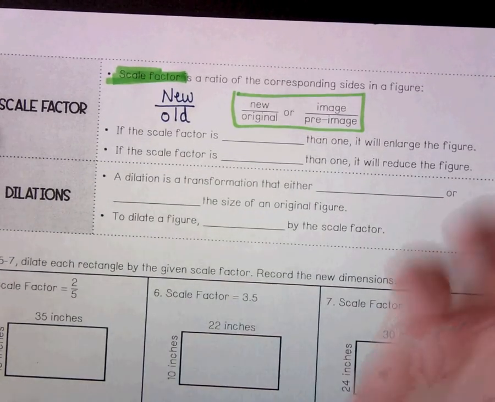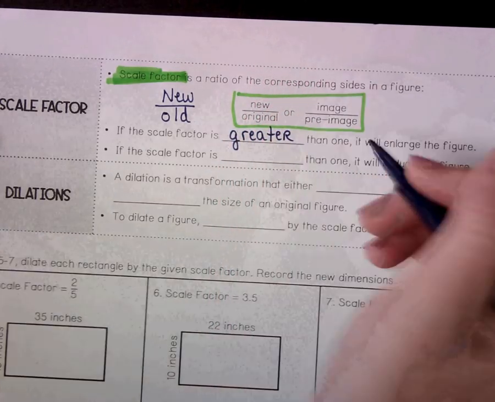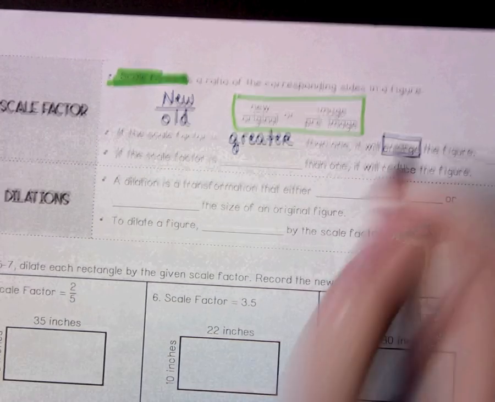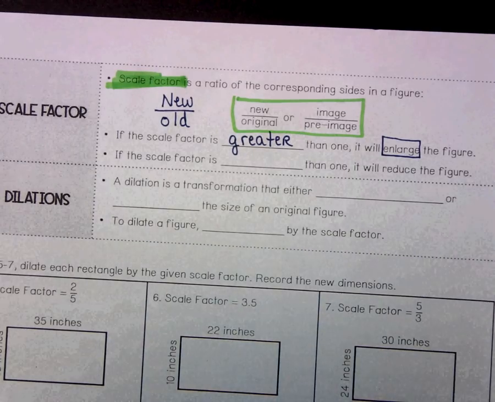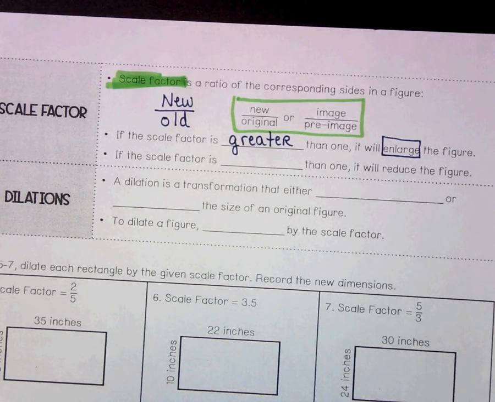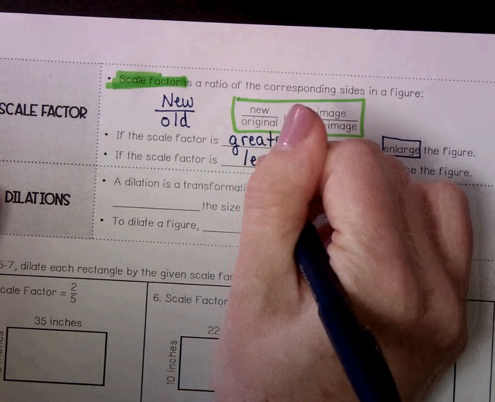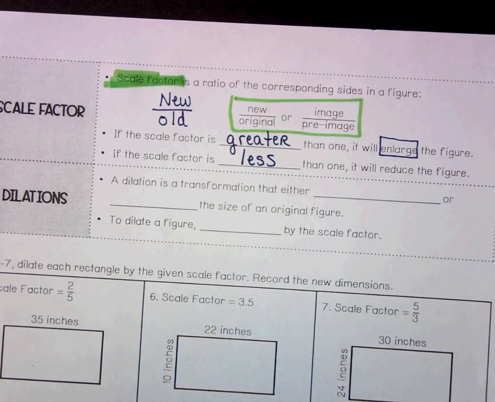Now, if our scale factor is greater than 1, then it's going to enlarge our figure. Okay, think of 1 as being 100%. 1 is just what the pre-image looks like. But anything greater than 1 is going to make our figure bigger. It's going to enlarge it. If our scale factor is less than 1, then it's going to reduce the figure. So if we're going smaller than 100% or 1, we're going to reduce the figure.